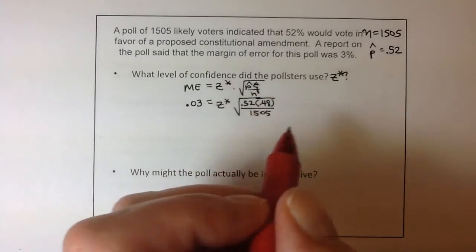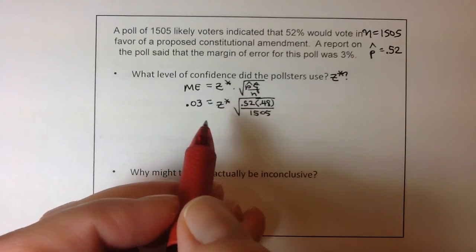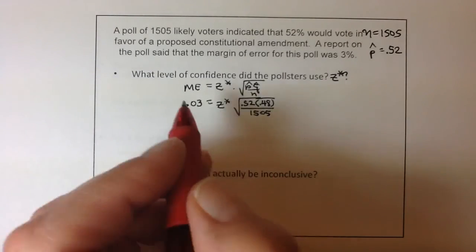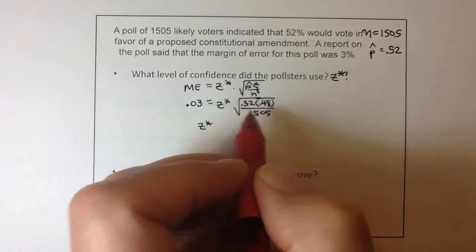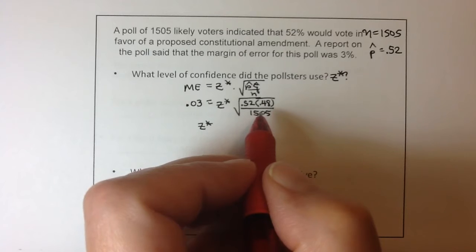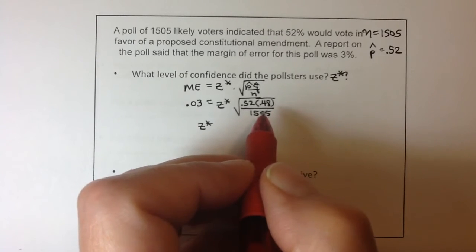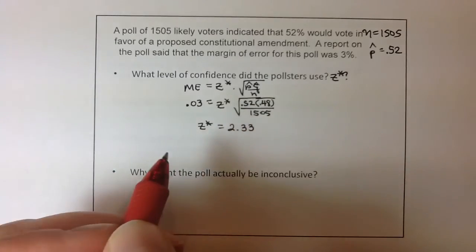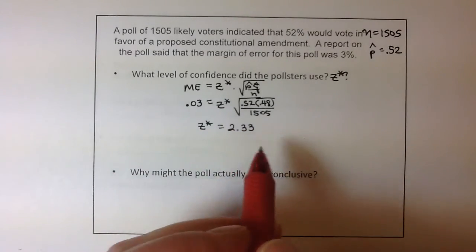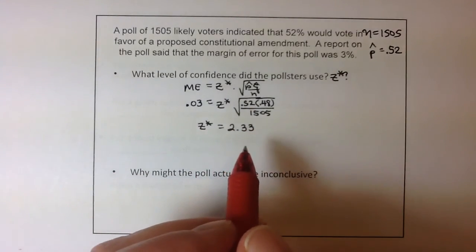I'm going to save us the number crunching time today because you can crunch numbers on your own. To solve for z-star, we would need to divide both sides by the square root of all that mess, so 0.03 divided by all that mess, which turns out to be 2.33-ish.